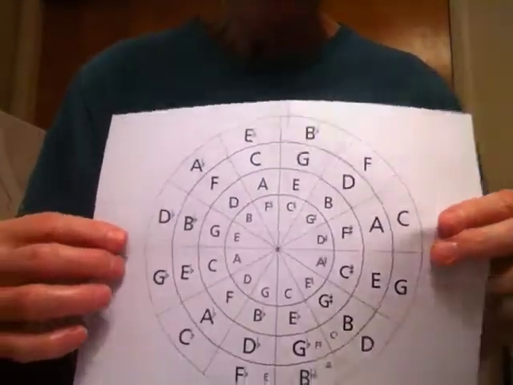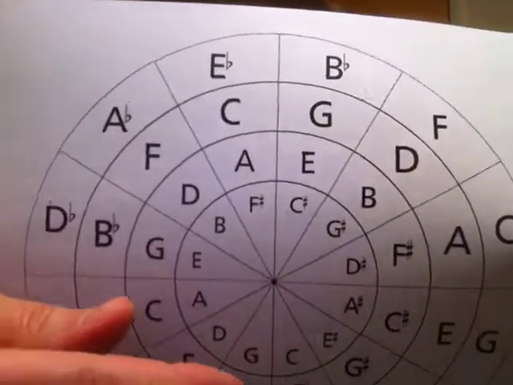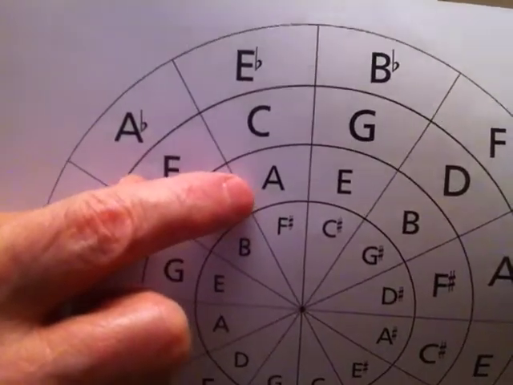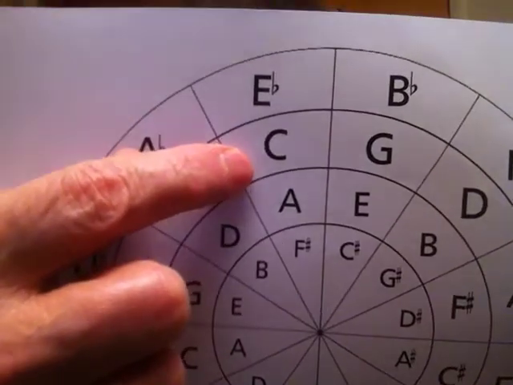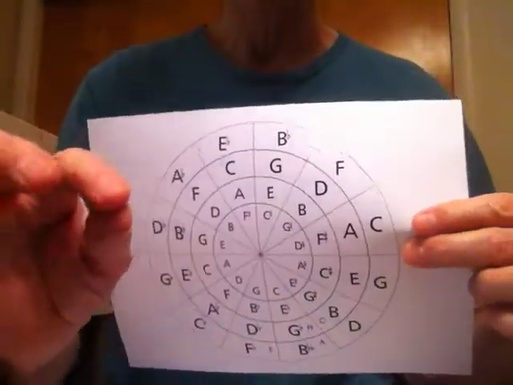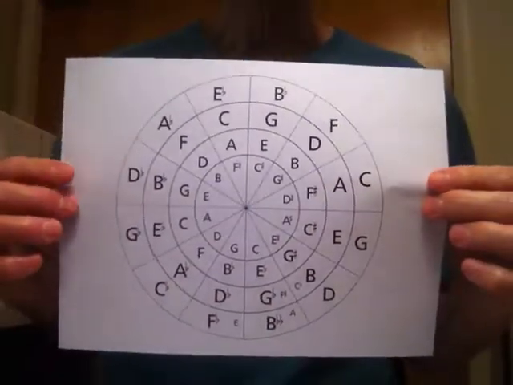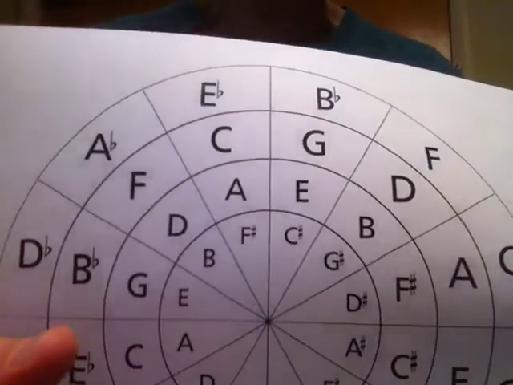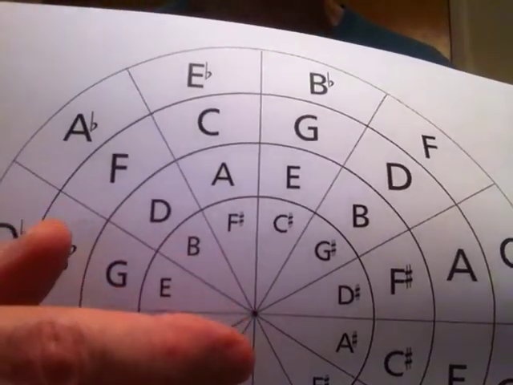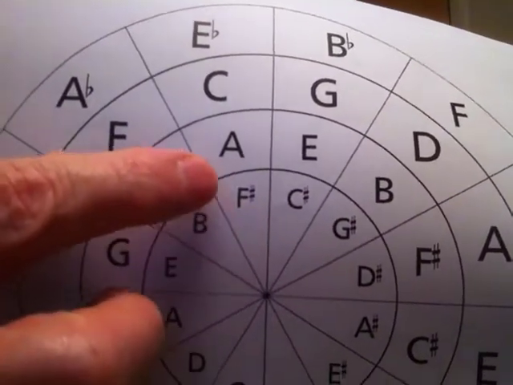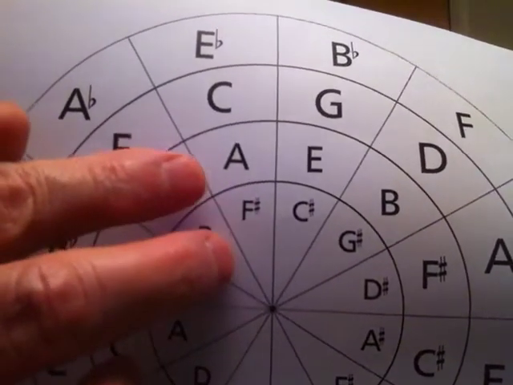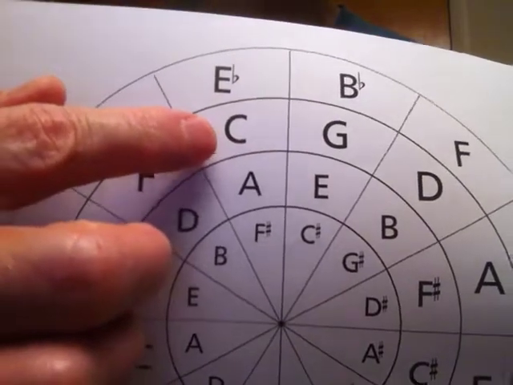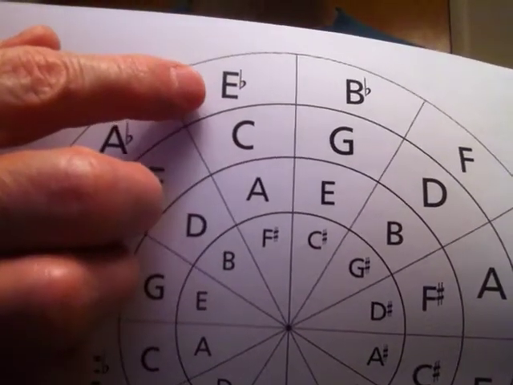Now we have uniform level change from ring to ring, and that's a minor third interval, a minor third, and a minor third. So we have uniform ring to ring level change in this amplified circle. And we also have consecutive relative minor, relative major formation here. Here's one, relative minor with its relative major, and here's two. C would be the relative minor, E flat would be the relative major. So you have that.